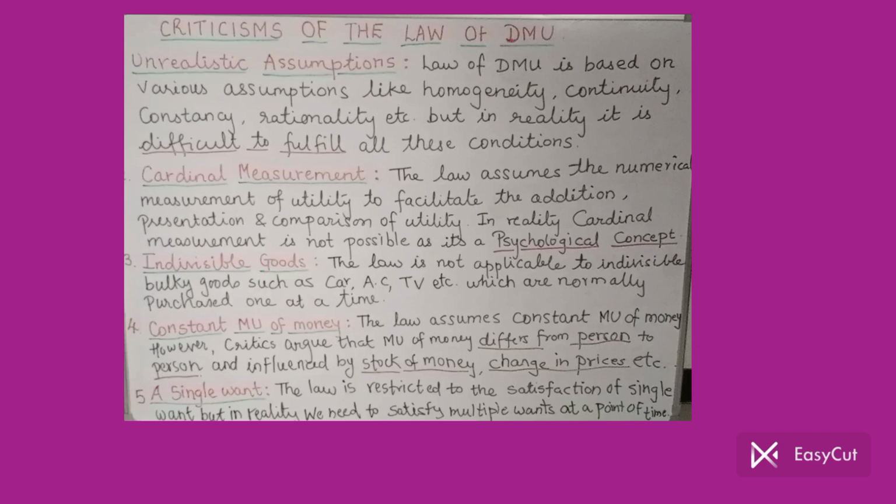And that's very true, because marginal utility of money will not be the same to a poor person and a rich person. Supposing any commodity's price is say 10,000 rupees, then a poor person might find it costly, whereas for a rich person, it's okay, he may find the commodity cheap. So likewise, the MU of money is never the same for the rich and the poor. So it differs from person to person, because basically it is influenced by the stock of money a person is holding. Moreover, with the changes in the prices of commodities, marginal utility of money also keeps changing, and hence it is not possible to observe this constant MU of money. This is the criticism against the law.